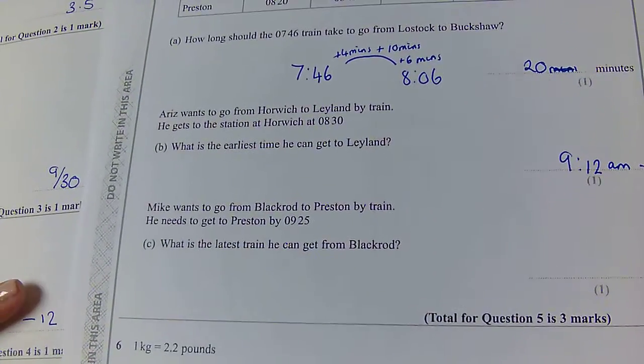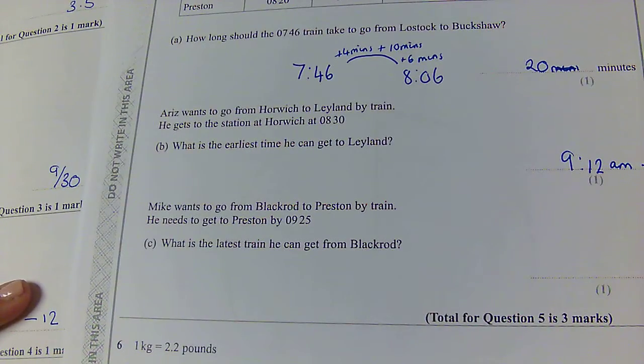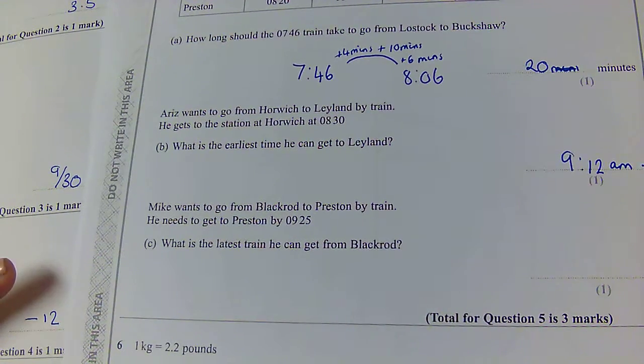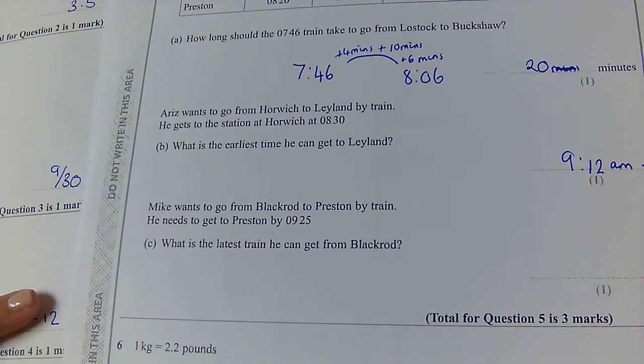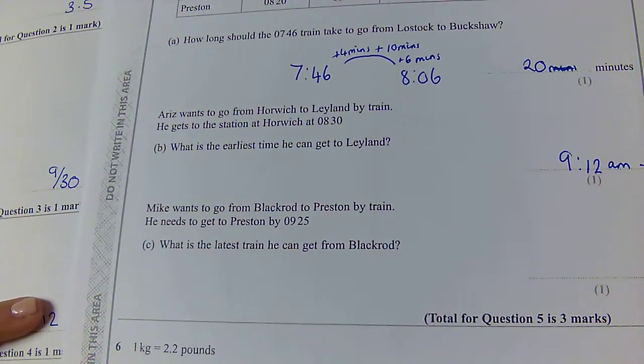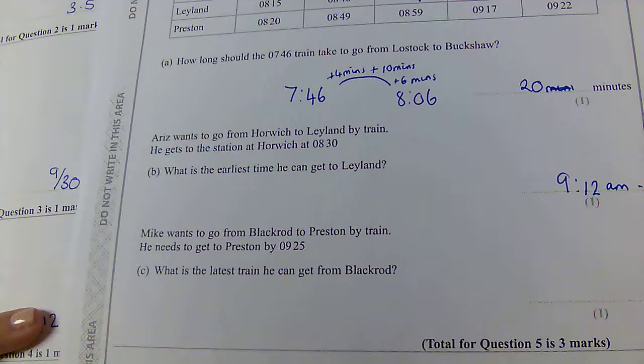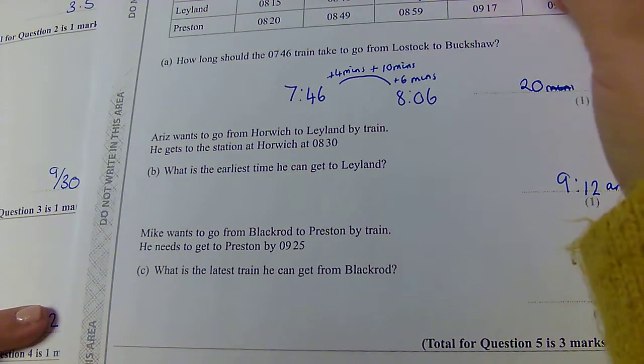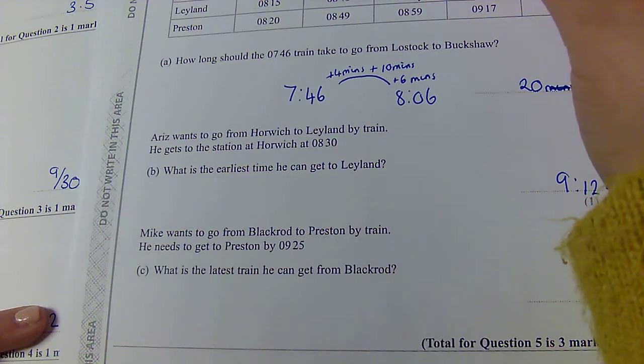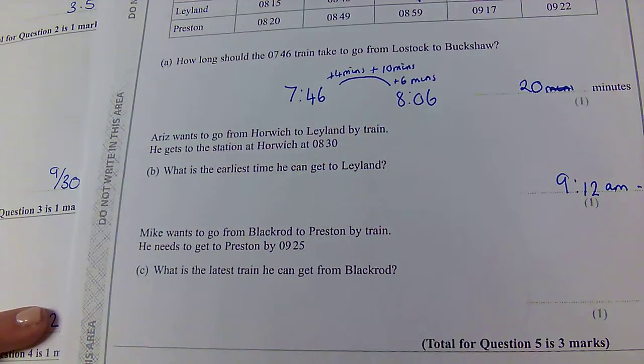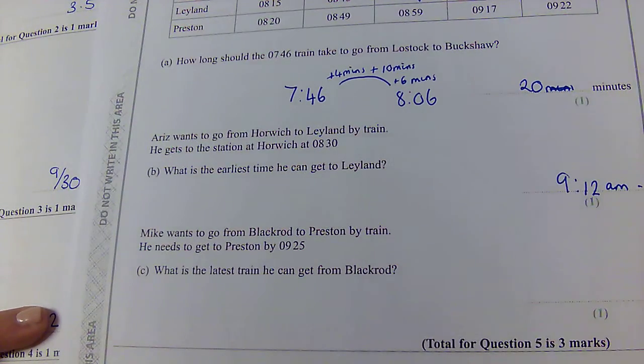Okay, Mike wants to go from Blackrod to Preston by train. He needs to get to Preston by 9:25. What is the latest train he can get from Blackrod? So he's going from Blackrod. Basically, he can either catch this train or he can catch this train. He needs to get there by 9:25.